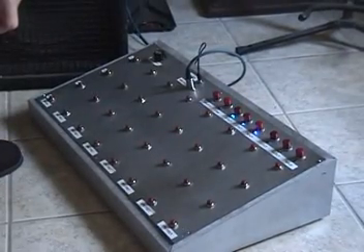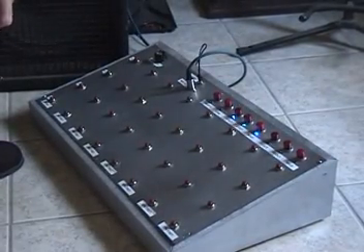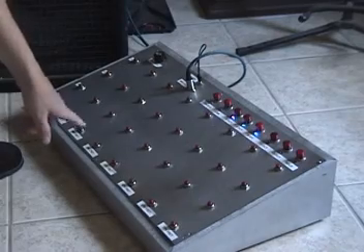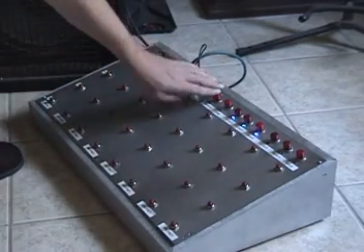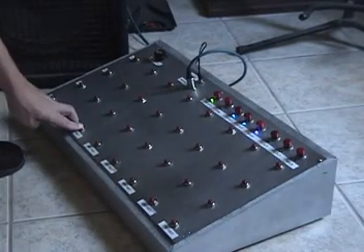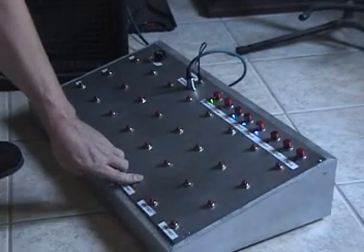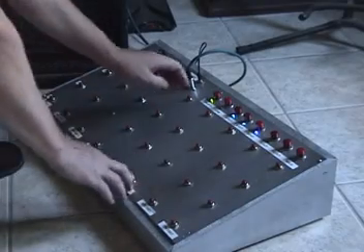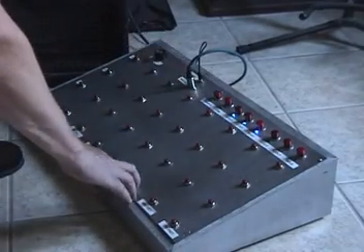Drop D function, very useful for a lot of musicians these days. It just takes the E string and drops it down to D. So you can hear that's a G, and that'll be an A.